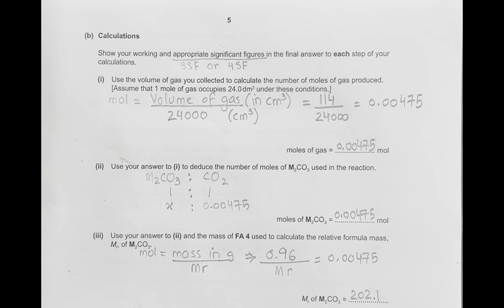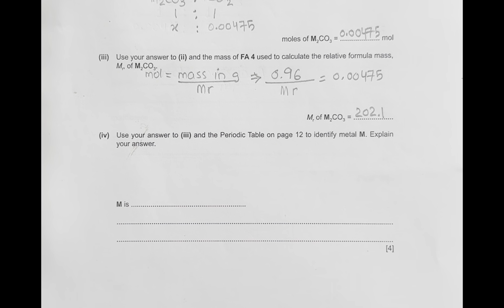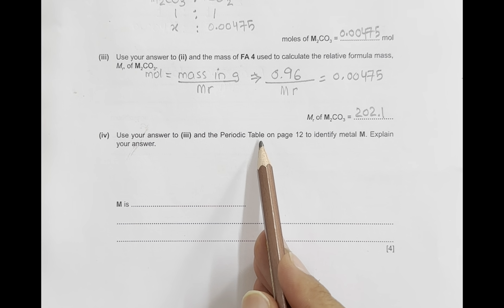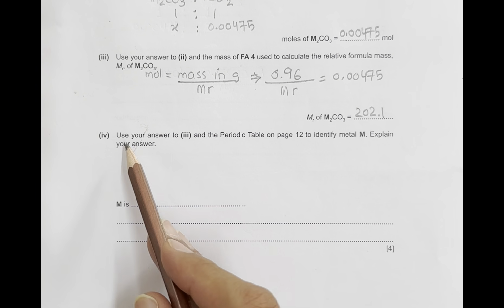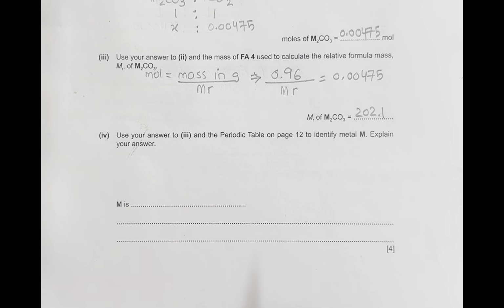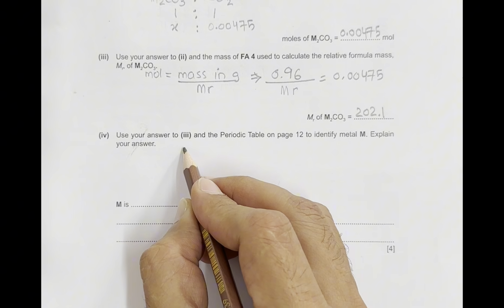Now let's move on to the next part, which says use your answer to part 3 and the periodic table on page 12 to identify metal M. Explain your answer. So if we have the Mr of M2CO3 calculated above, we can use the Mr like this.